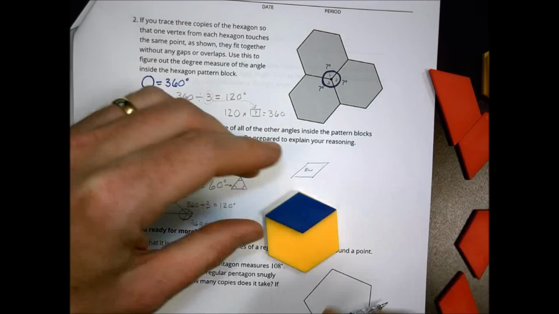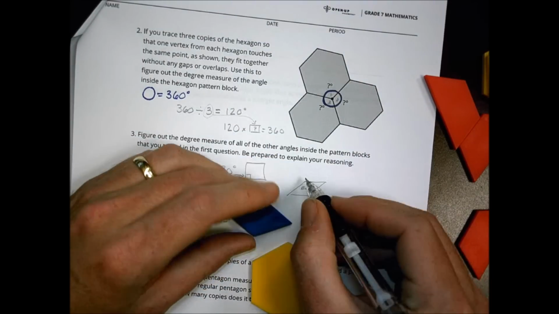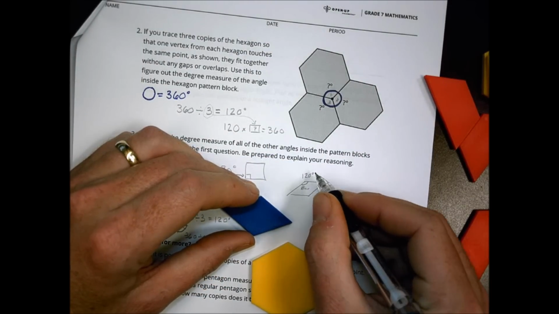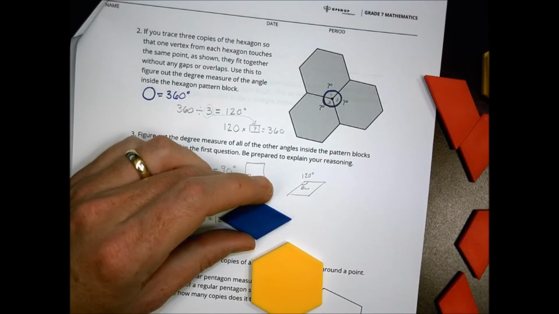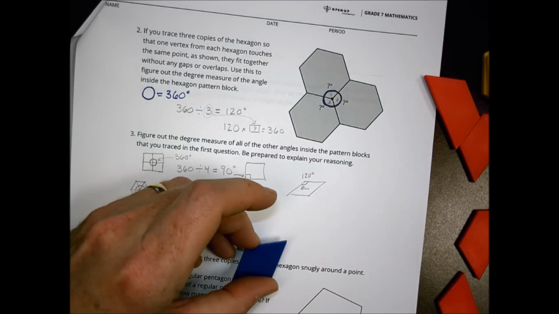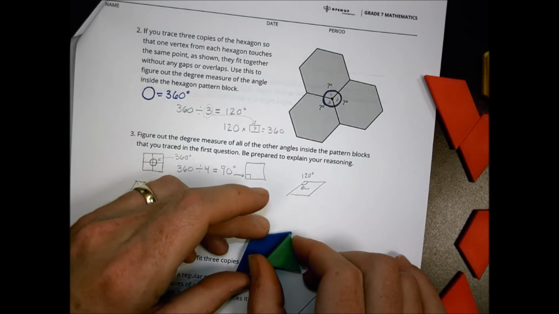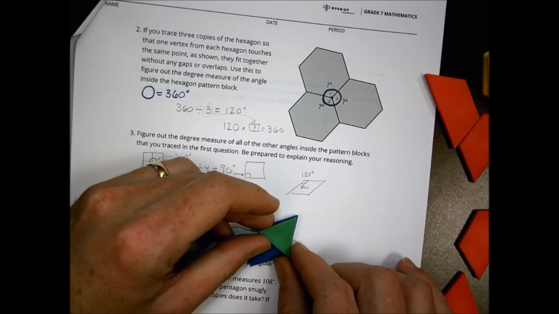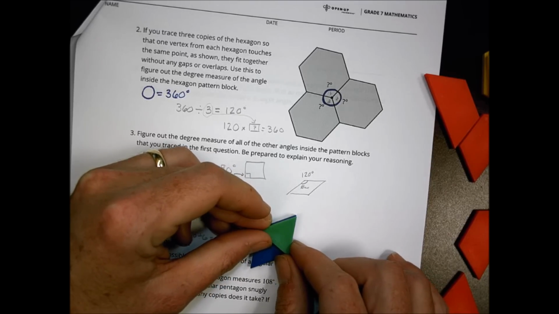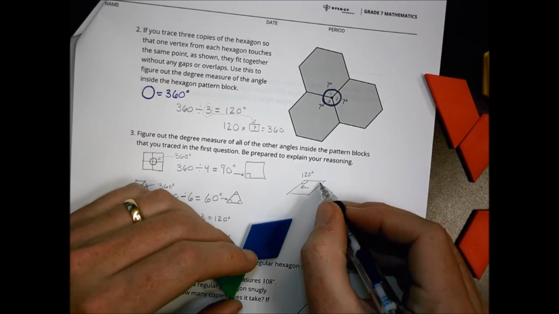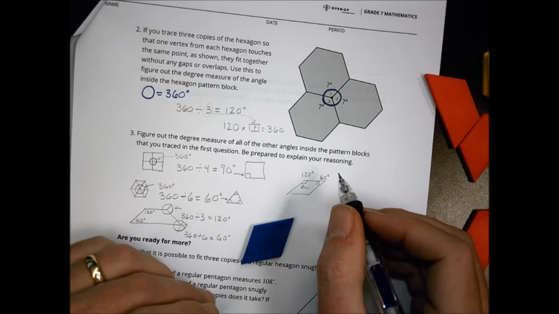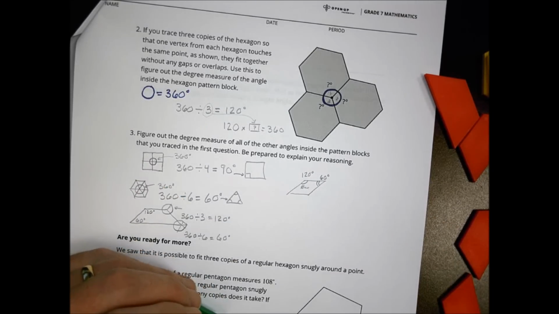So what do we know about the large angle of the rhombus? We know that this large angle is going to be 120 degrees. What about the small angle? Well, it's too small to fit the hexagon. Not going to fit there. Let's try what I do know, the equilateral triangle. So when I put that there, what do you notice? Hey, it's the same size. So what degree measurement is the acute part of the blue rhombus right here? That's going to be 60 degrees. All right, working out pretty well so far.